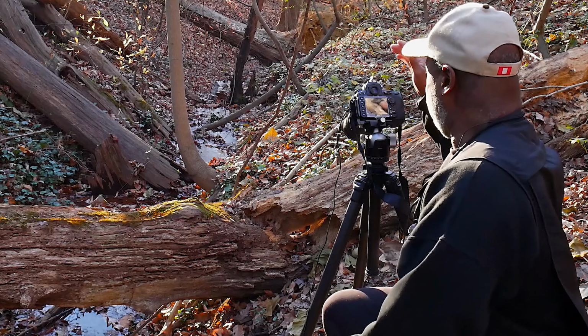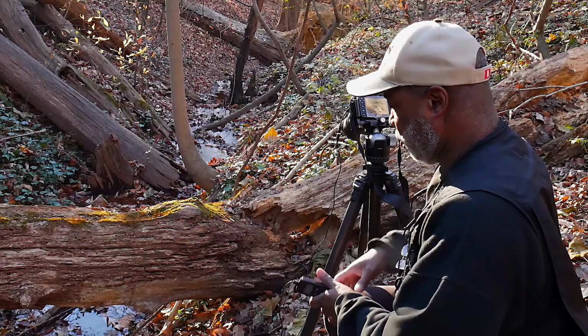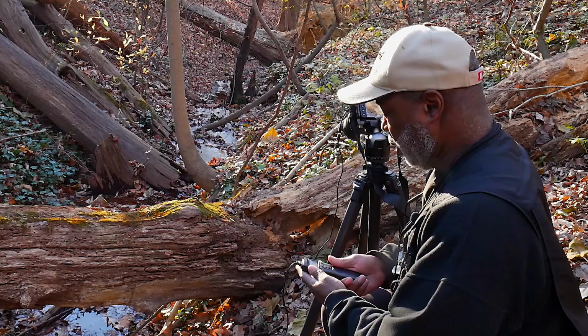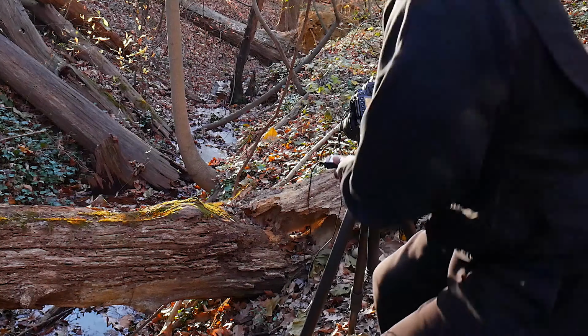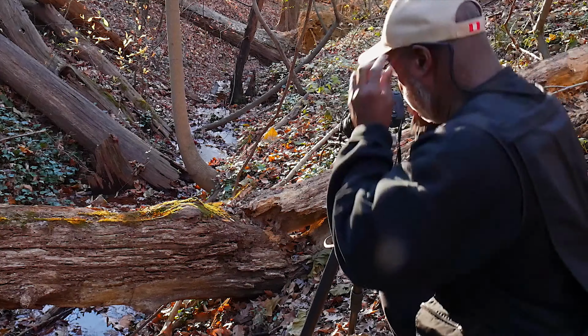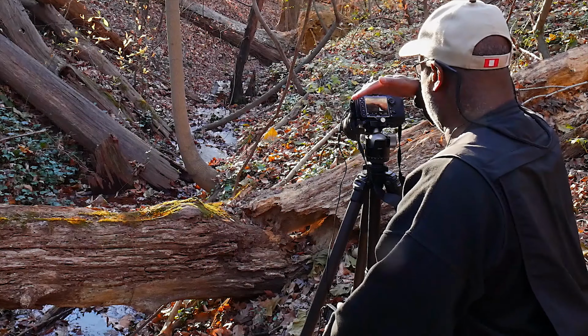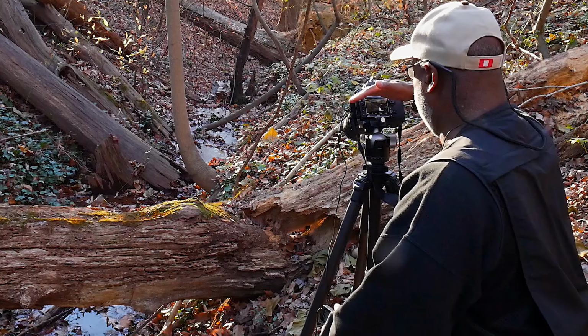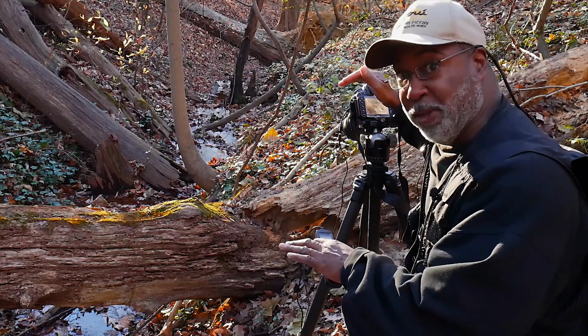But actually, I think I'm going to take one more shot, because it's still looking pretty good. I will get one shot with all of the illumination, and then one shot with everything looking rather flat and even.